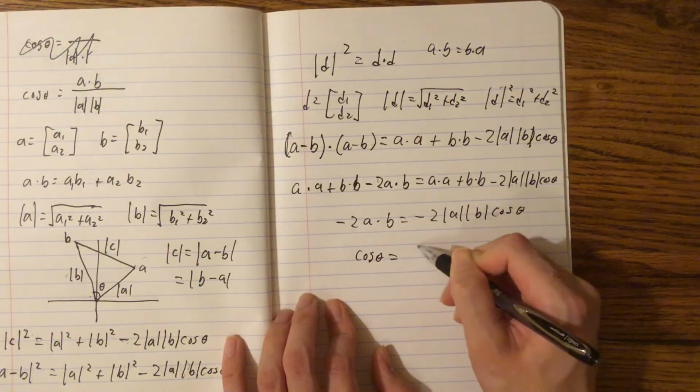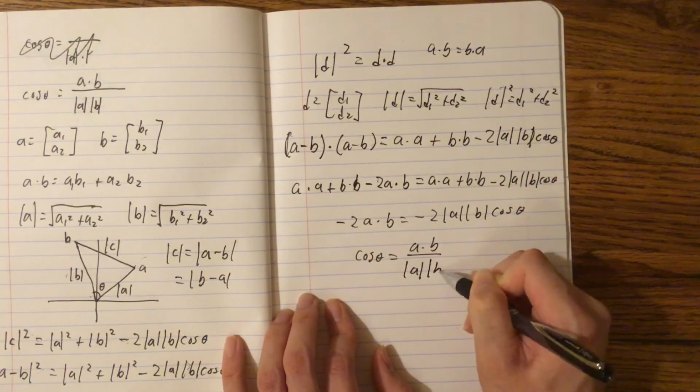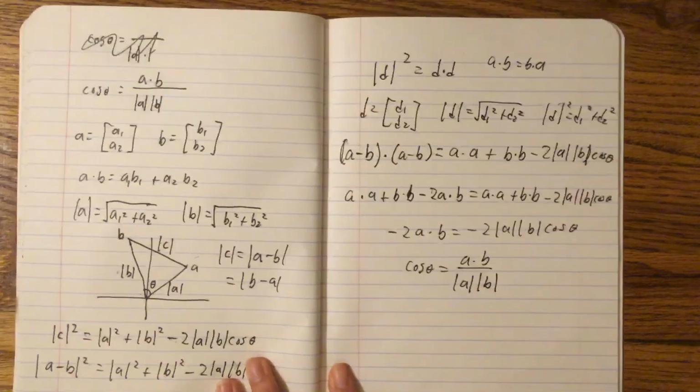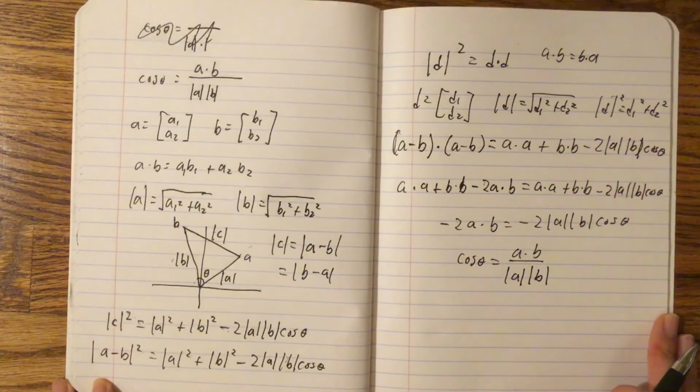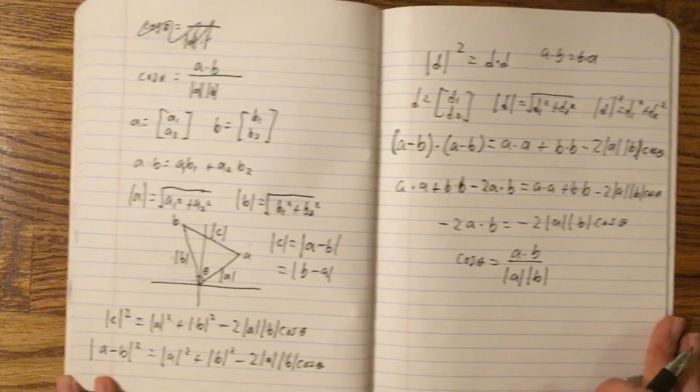Cos theta equals A dot B over the product of the magnitudes. And yeah, that's the proof. It's pretty simple. You just need to know your definitions well and the law of cosines. Thank you.